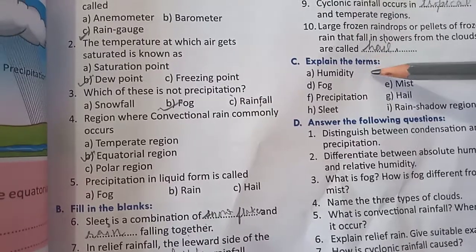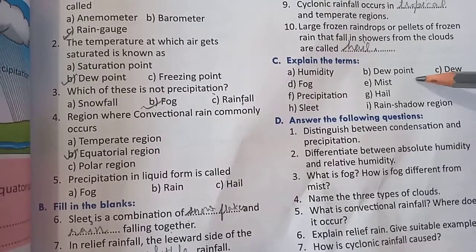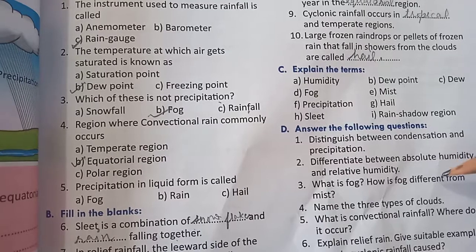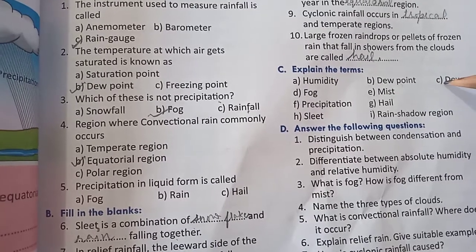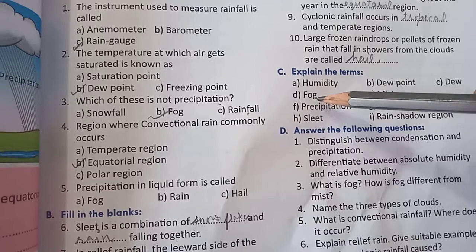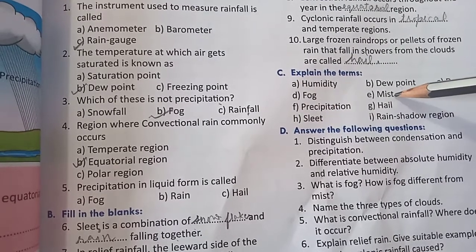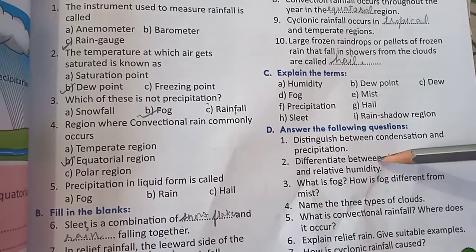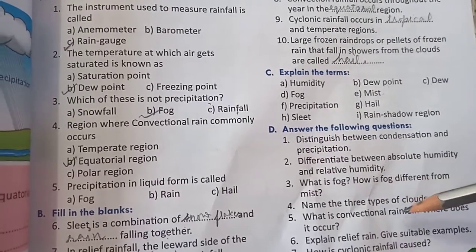C part, explain the terms. Here are given some terms and you will write them in your fair notebook. First one is humidity, second one is dew point, third one dew, then fourth one fog, fifth one mist, then sixth one precipitation, seventh one hail, eighth one sleet, and ninth one rain shadow region.